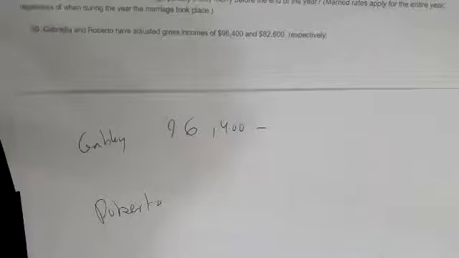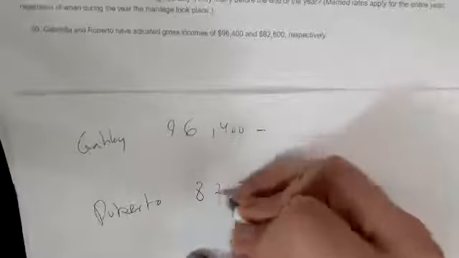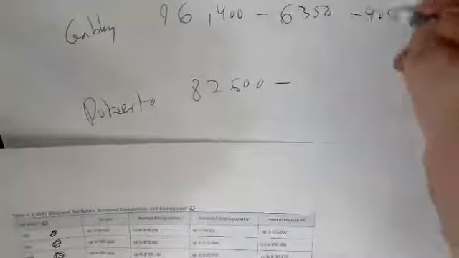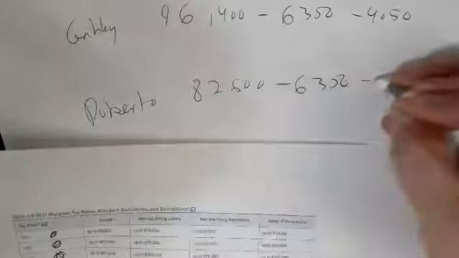So again, if we want to do this, we can look at Gabby and Roberto separately. Gabby's got 96,400, and it looks like they're taking standard exemptions and deductions. Roberto has 82,600. We're going to take away the exemptions and deductions for a single person from each of these, which is 6350 and 4050 each.